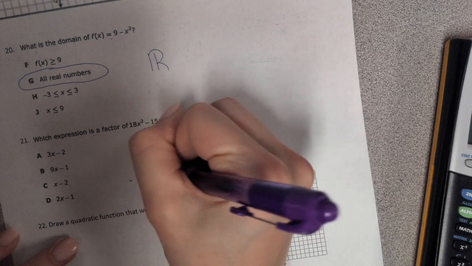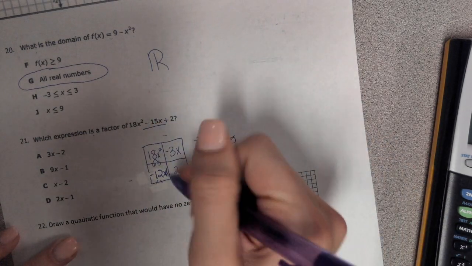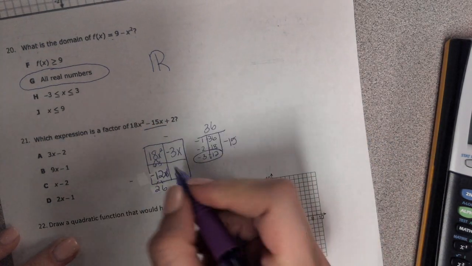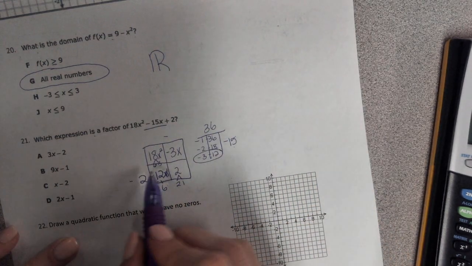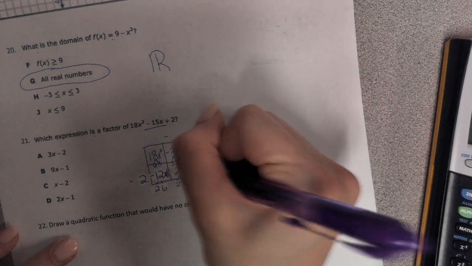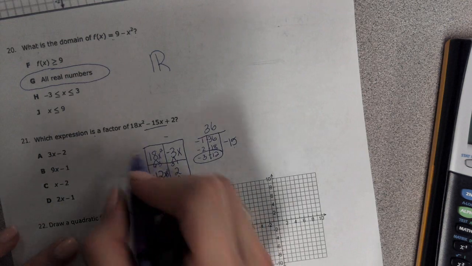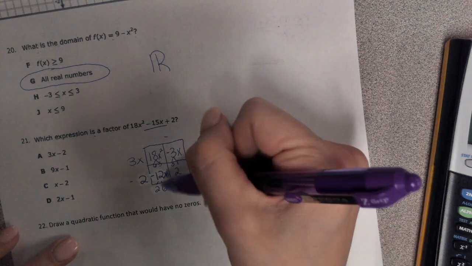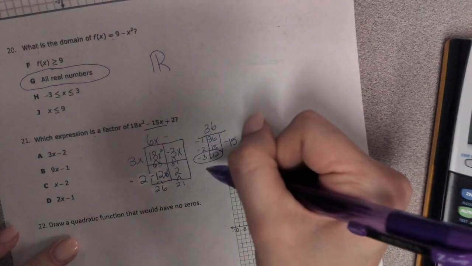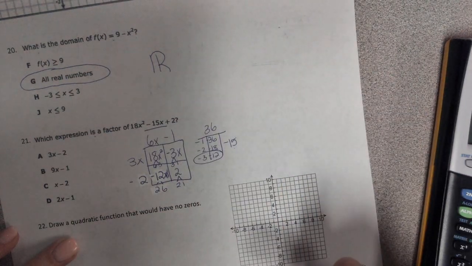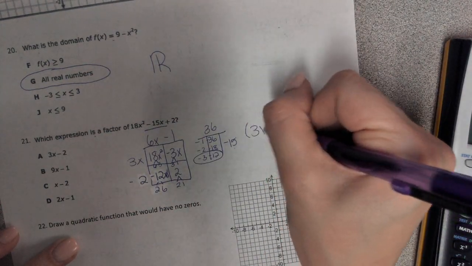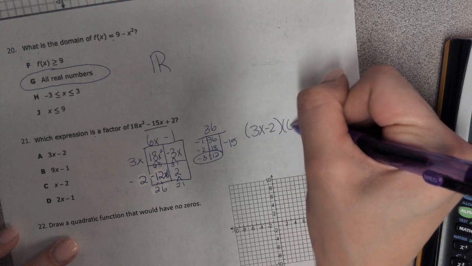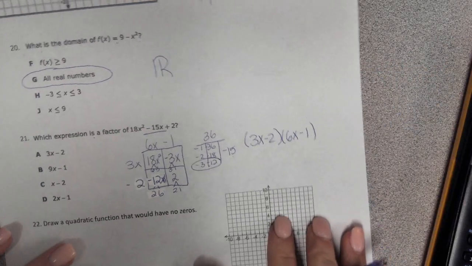So negative 3x and negative 12x. So that's 2 and 1. This is 2 and 6. They both share a 2. This is 6 and 3. This is 3 and 1. So these both share a 3 and an x. These both share a 6 and an x. These both share a 1. So your factors are 3x minus 2 and 6x minus 1.